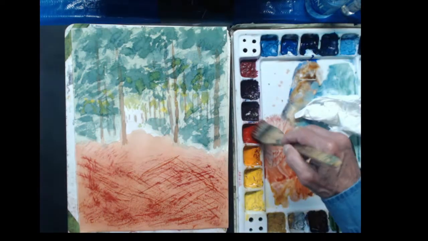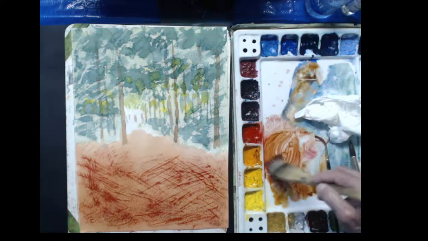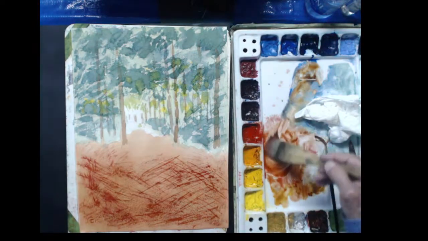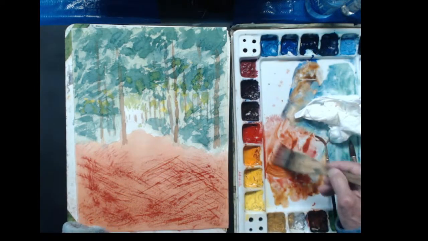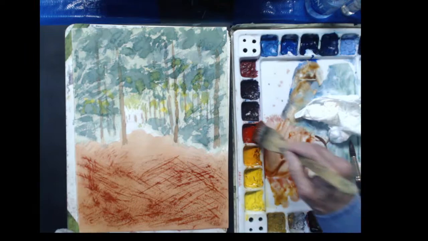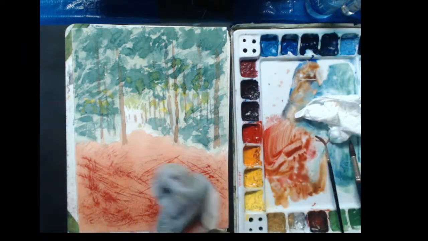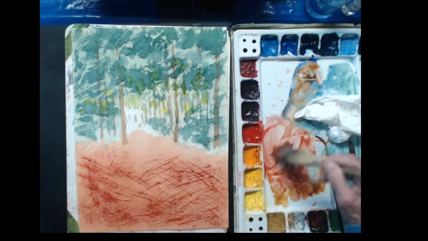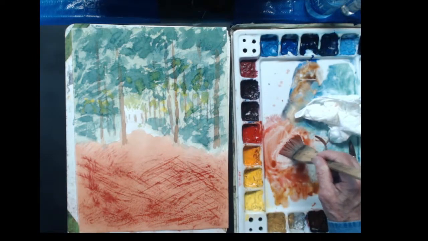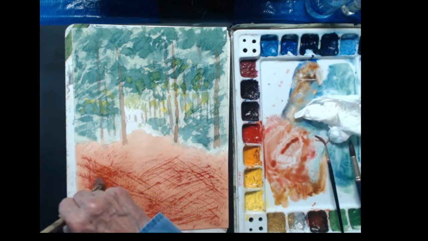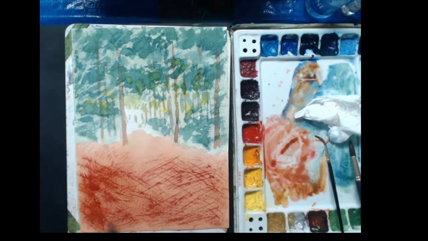A little more water in the Hake brush. If I get too much water in the Hake brush, it's going to make it too loose and wet. So I'm trying to keep the Hake brush nice and dry, patting it out on a towel, and then picking up the brush, spreading out the bristles by pushing down, and then going back in and doing that rough brush stroke across the paper.